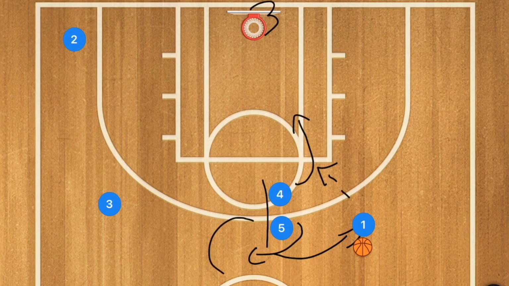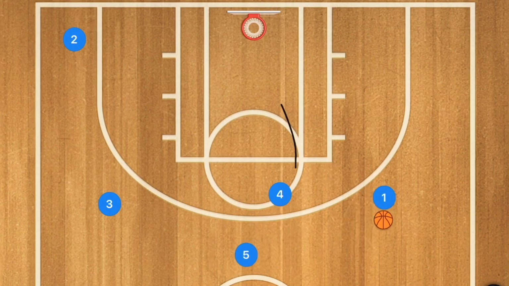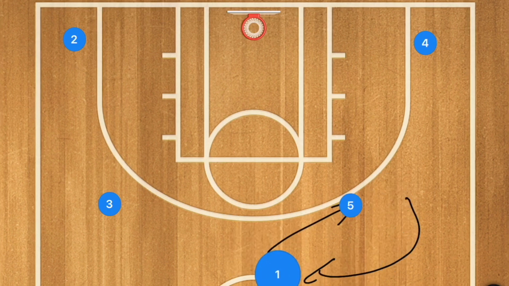Secondary option would be the player, or I should say third option would be the player popping for a 3. If none of this is open and player 4 rolls towards the rim, he will then fill out towards the open spot, and we can then run our 5 out, or player 1 can then, of course, set up the offense once again.